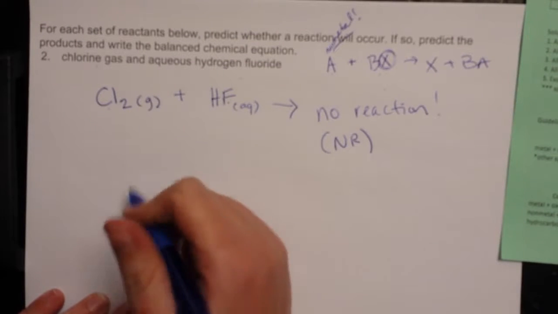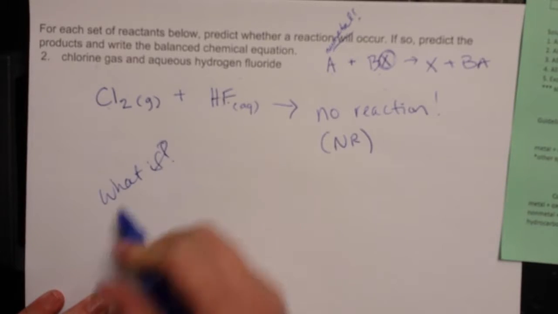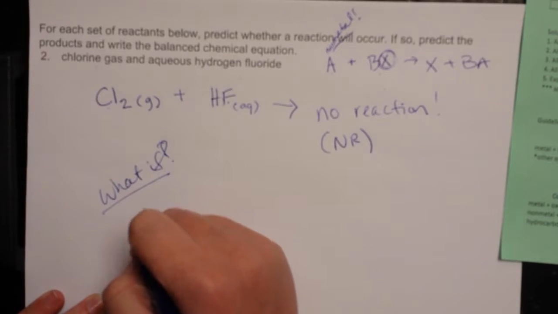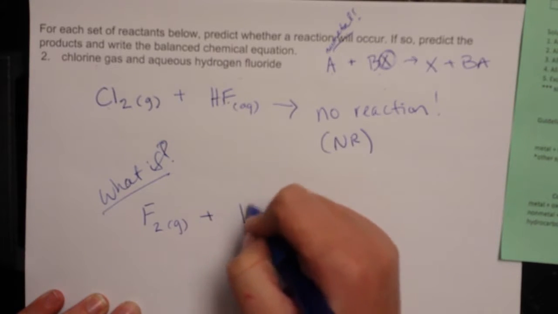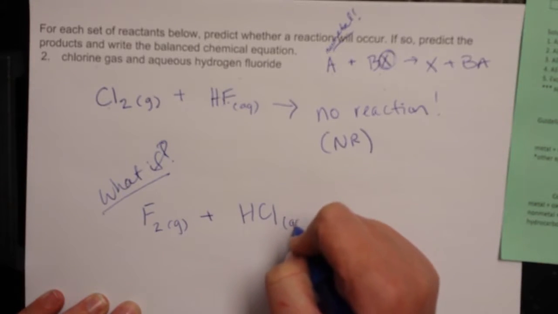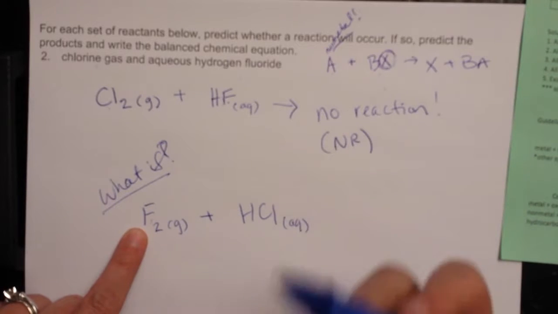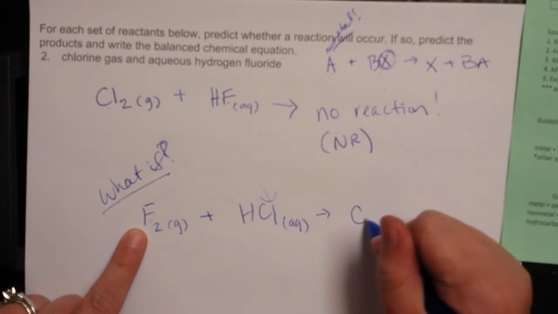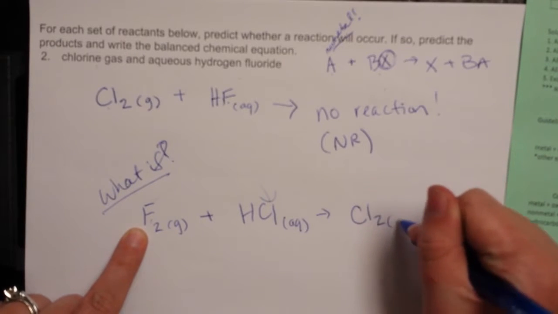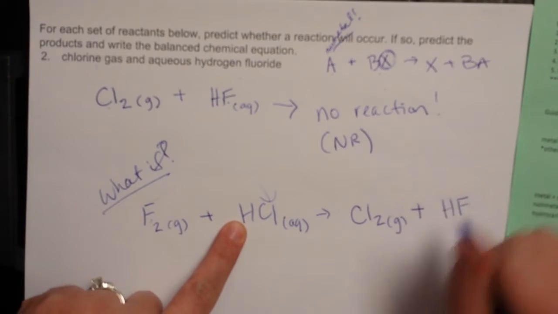But what if we had fluorine gas reacting with hydrochloric acid? Because fluorine is higher up on the list than chlorine, it can kick chlorine out. So we would get a reaction. We would have diatomic chlorine and hydrofluoric acid.